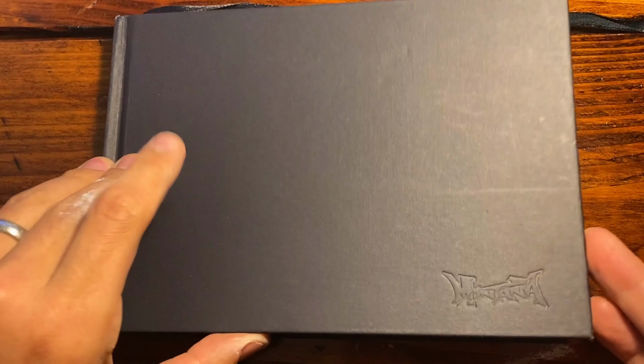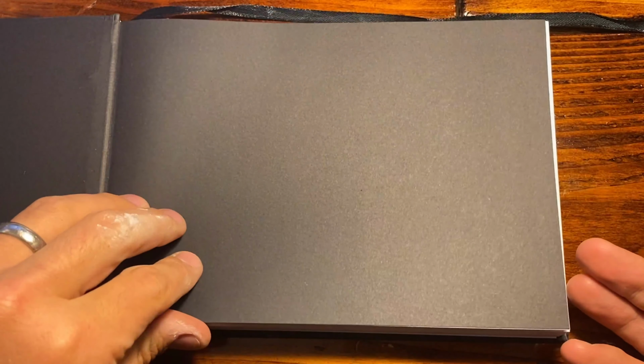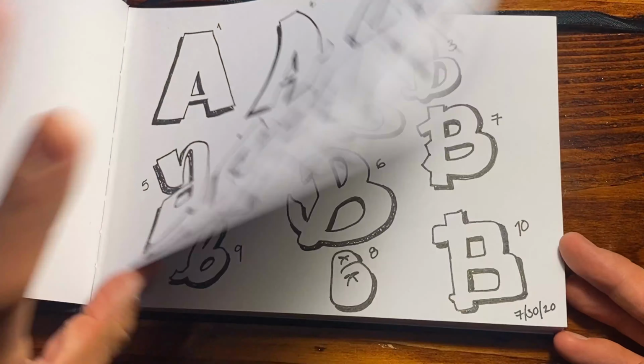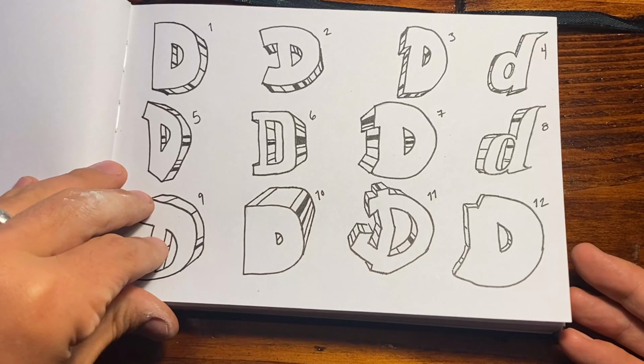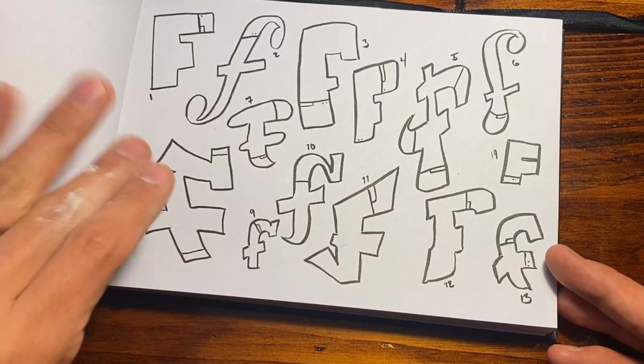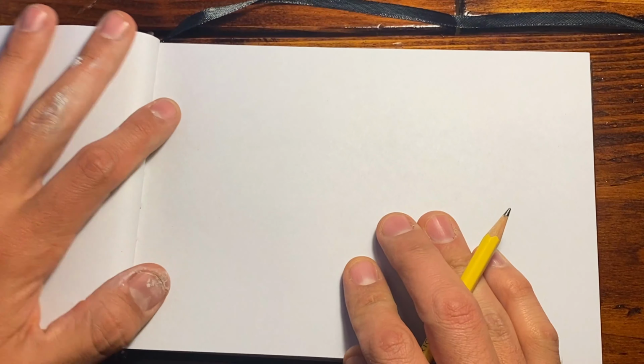Today is a letter study, and I've moved on all the way to letter G. If you keep on looking in the descriptions, you're going to find links to all of these. And then now I'm on G, and I'm just going to dive in.